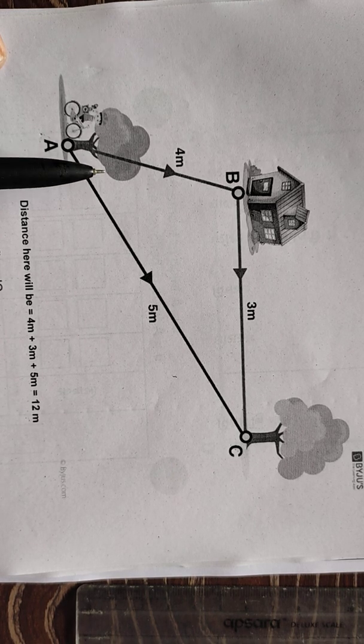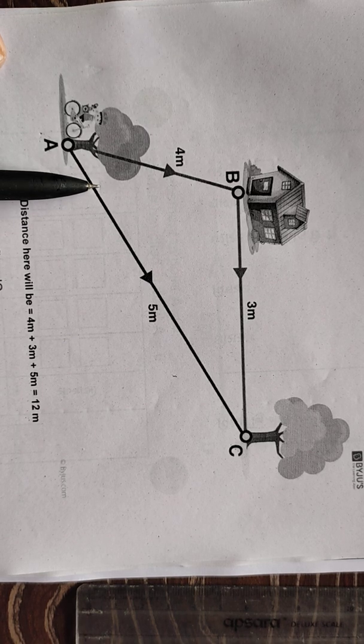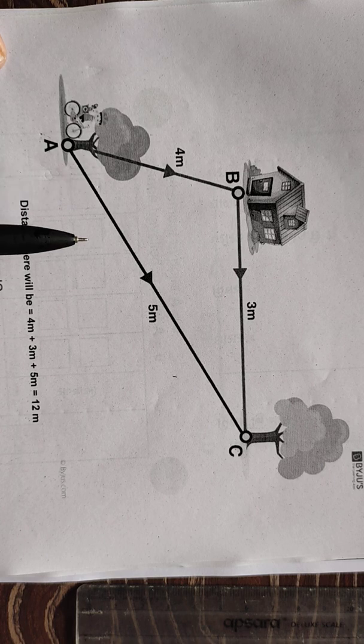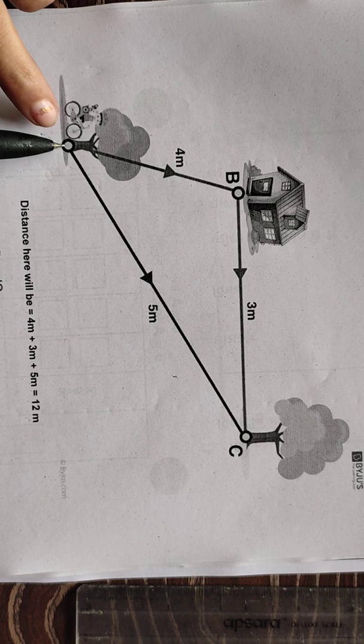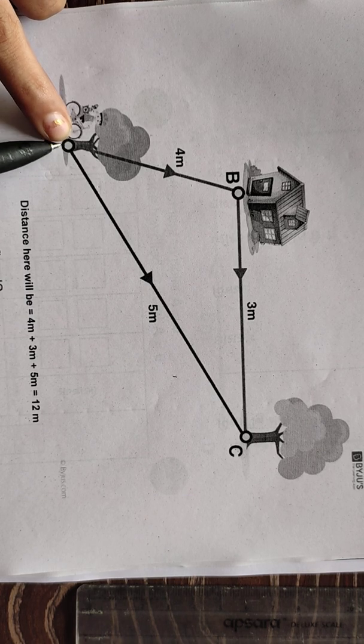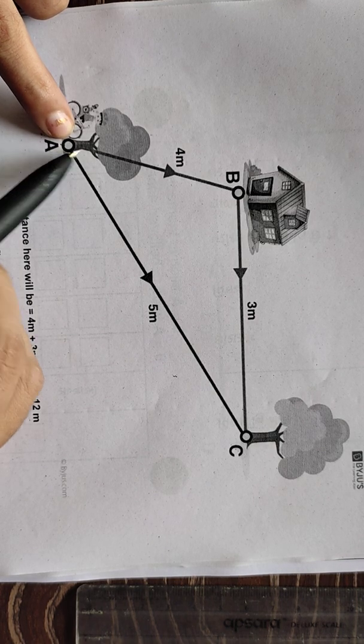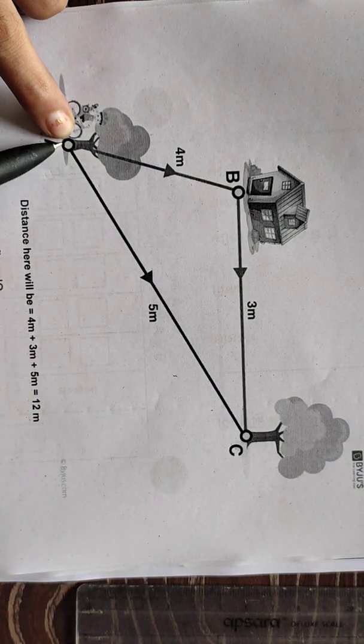But in the same case, if you measure the displacement, what happens? Generally displacement is equal to final point minus initial point, right? The initial point is A. Now he travels his journey from A to B, B to C, and C to A, right?